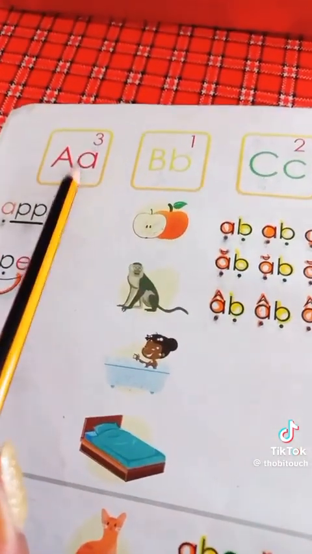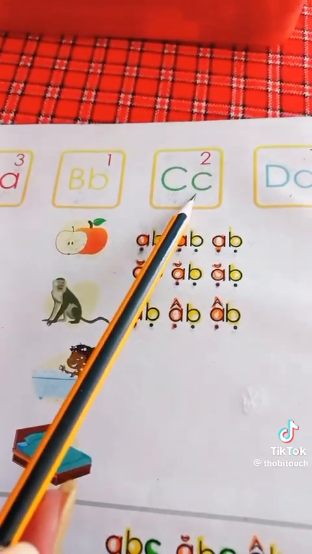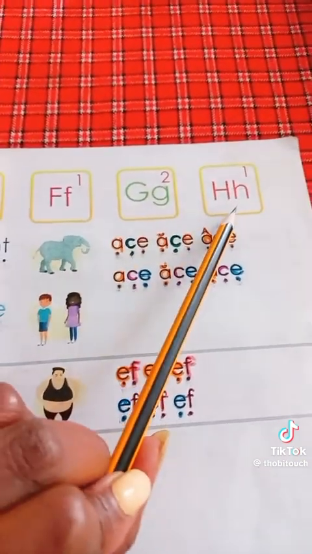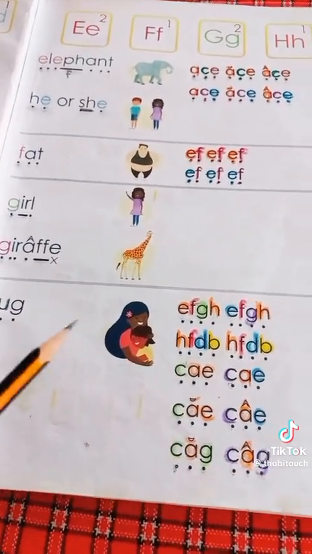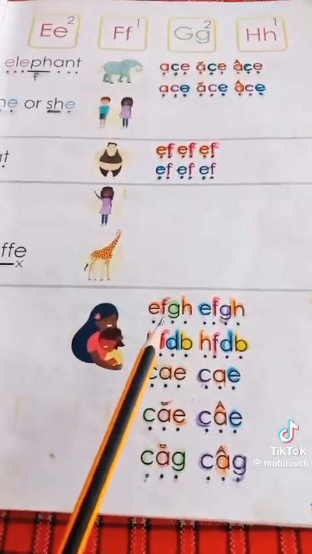So A, R, B, K, S, D, E, F, G, J, and H. Okay, so when we come to the sound pattern at the bottom of this page, it's going to incorporate all of the sounds that we've learned from the letter A all the way to the letter H. Okay, so see if you can read the sound pattern with me.